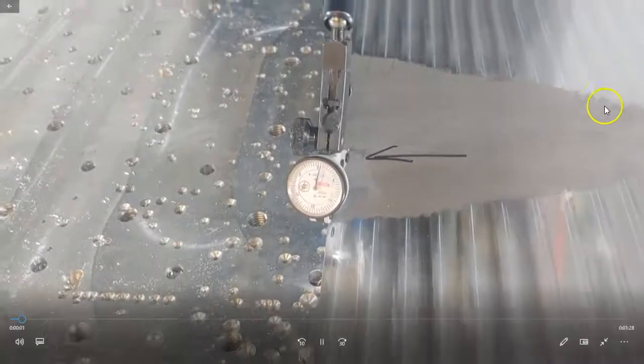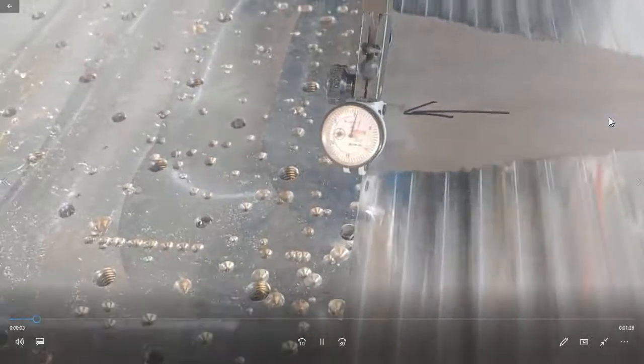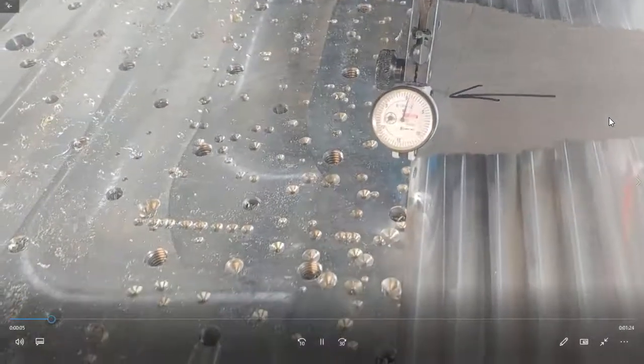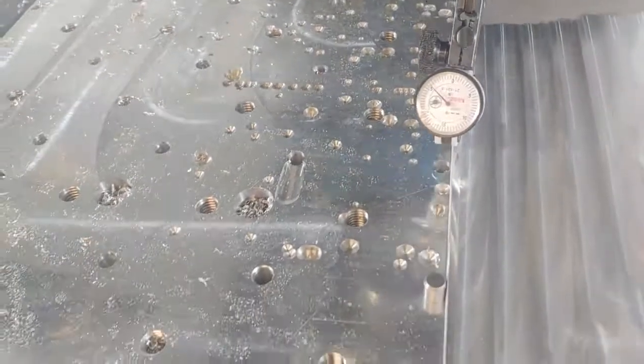So if I needed this to be 750 plus or minus 5 thousandths, and a flatness callout of 5 thousandths and a parallelism of 5 thousandths, those are pretty tight tolerances. I think this machine can hold them. So that being the case, I would have to start off with a much thicker piece of material.